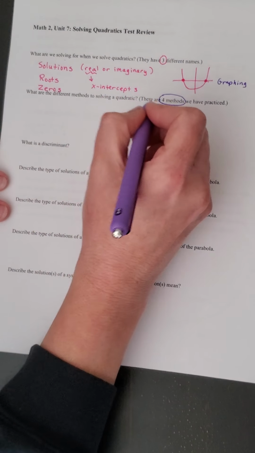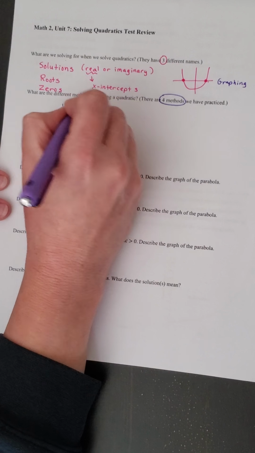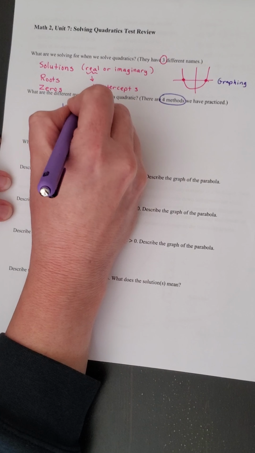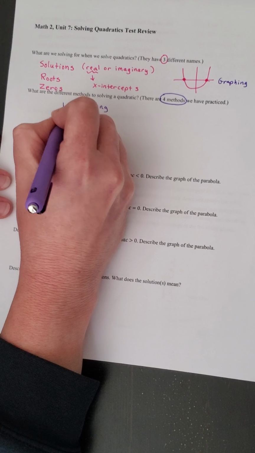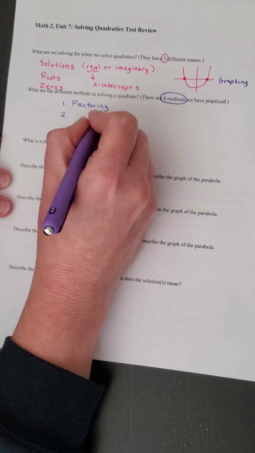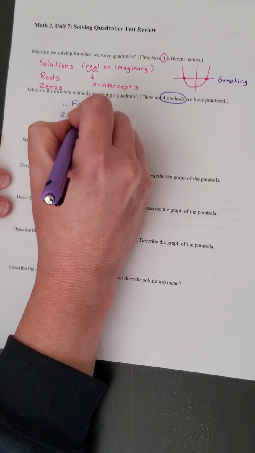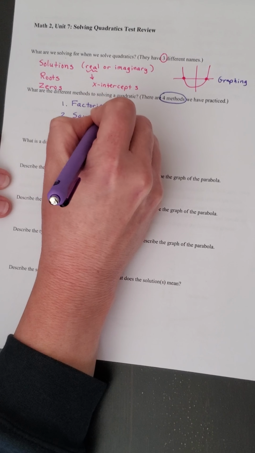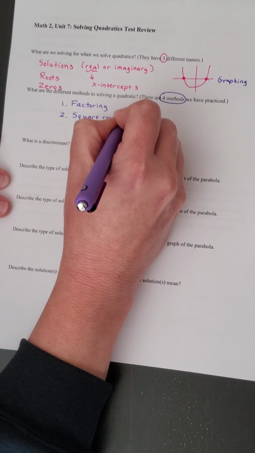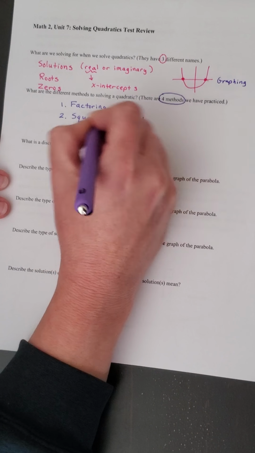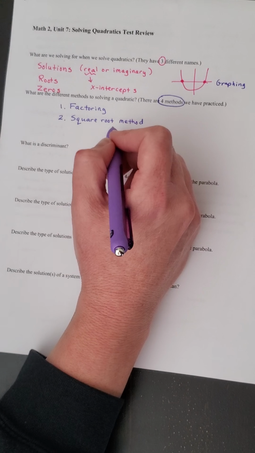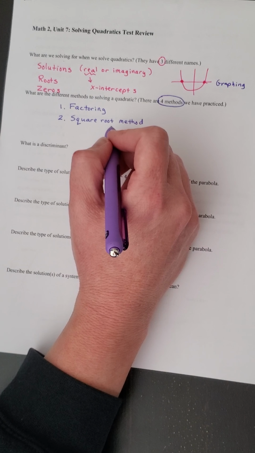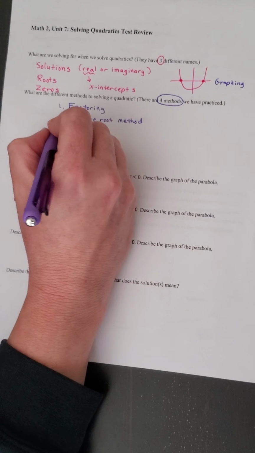But the other 4 methods are, number 1, factoring. 2, that only works sometimes though, remember, square root method. Again, square root method only works in a couple cases. You either have to have it in completed square form, or the b term has to be missing.